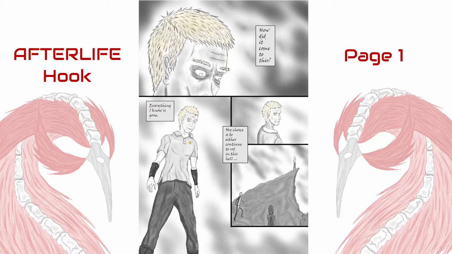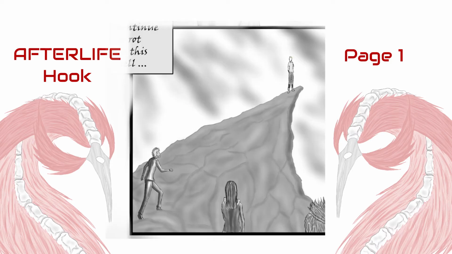Starting with the first page, I use dramatic shading and dull colors to create a sense of dread. With a lifeless stare, the main character contemplates how he got to his current situation, lamenting that everything he knows is gone. Having the character turn around, in a zoom out panel, I reveal that there is a rock structure in which the character is standing on, and that there are others behind him.